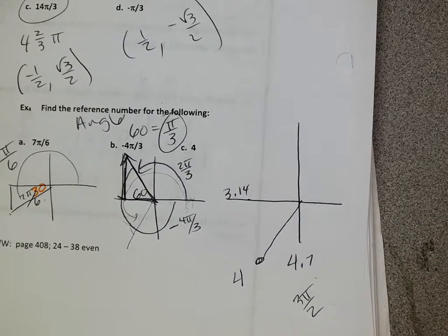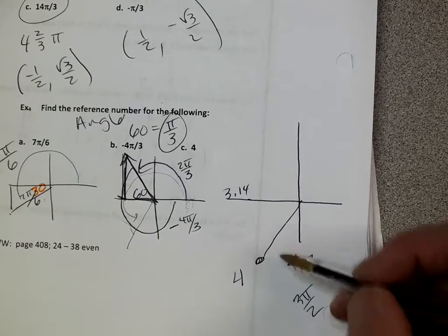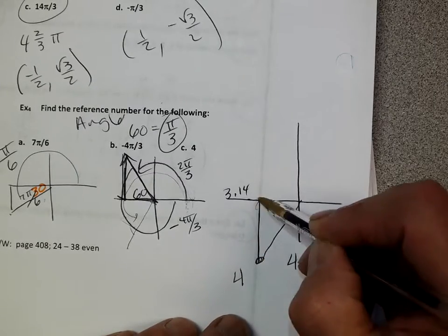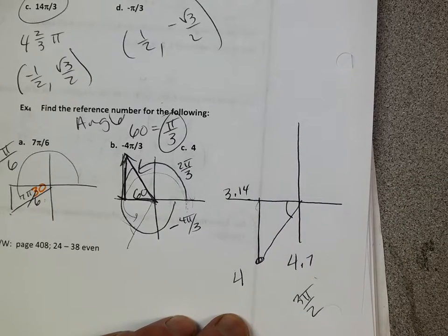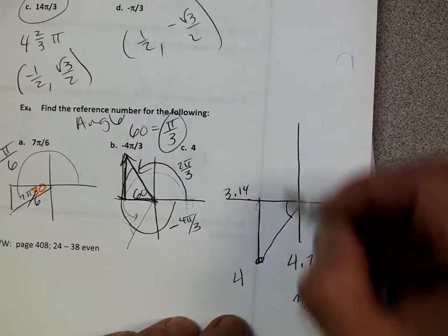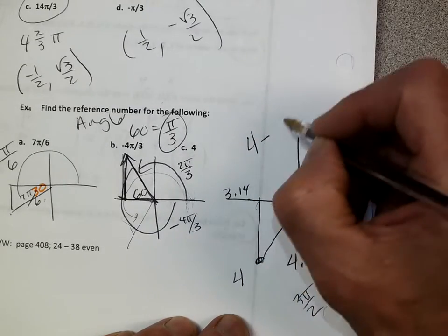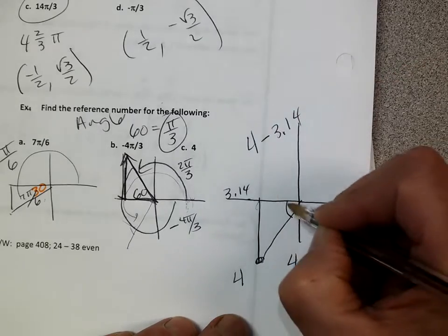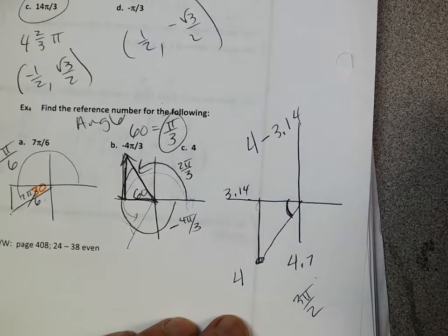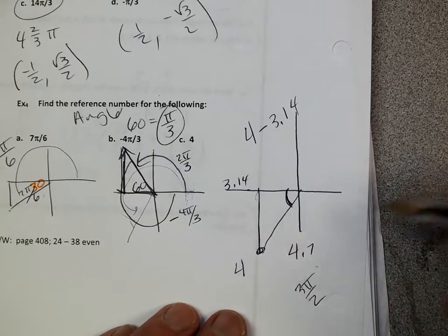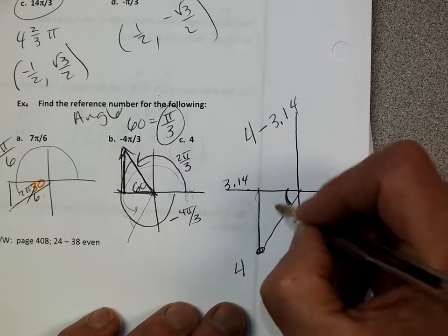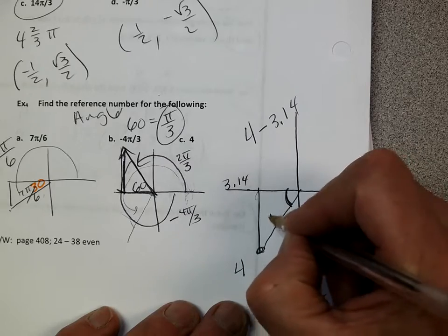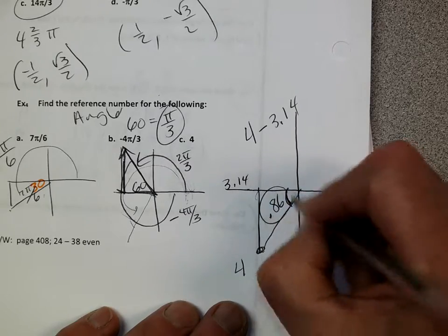So 4 is here, right? So I need this angle here. If I take 4 minus 3.14, I get that angle right there, don't I? What'd you get, Marie? I got .86. 0.86? 0.86. Okay, there it is.